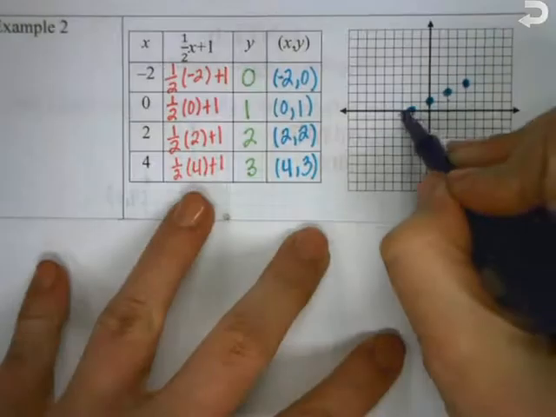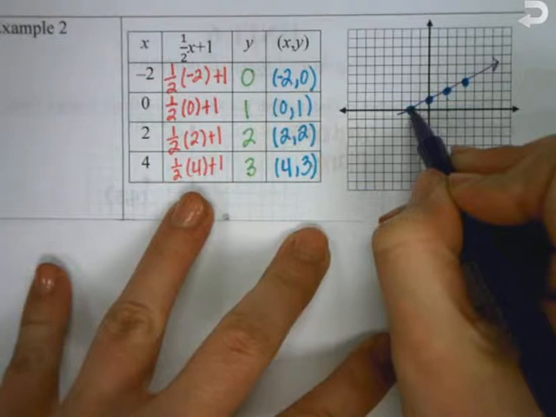And there you go. Make sure you draw your arrows.